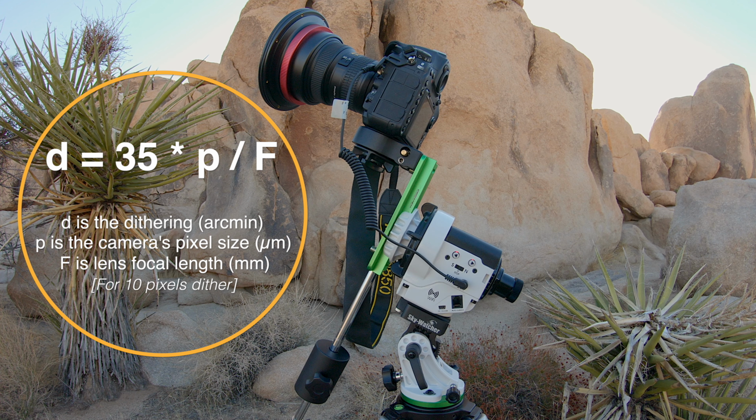F is the focal length of your lens or telescope in millimeters. Now, this formula is to dither by around 10 pixels. So it's going to dither or move the gear by 10 pixels each time.